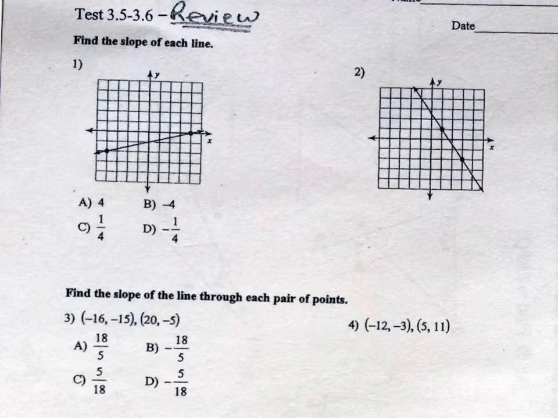So when you put that on the slope, and I'm sorry but I don't have my stylus, the good one, it's 2 up, and 8 to the right, positive going up, positive going to the right. You reduce it, divided by 2 is 1, divided by 2 is 4. So the answer is C.